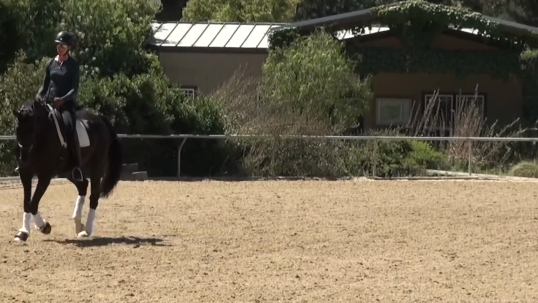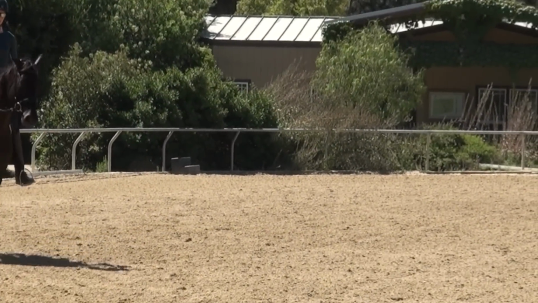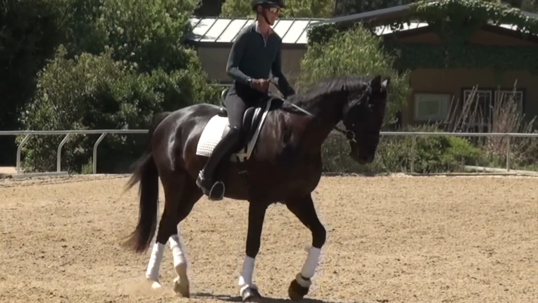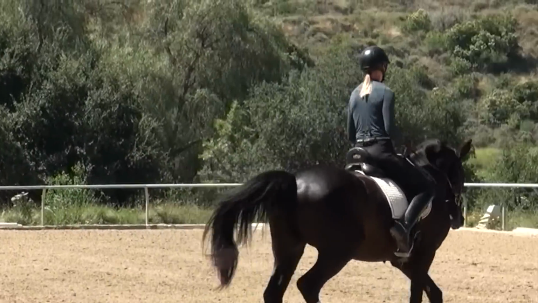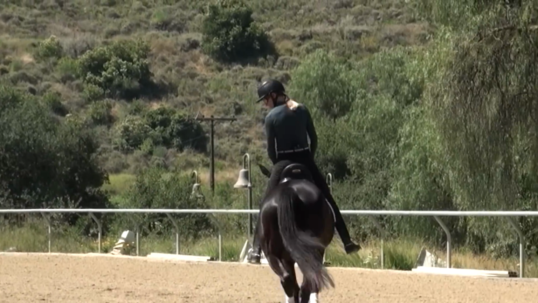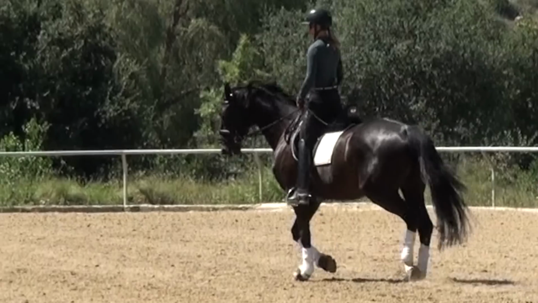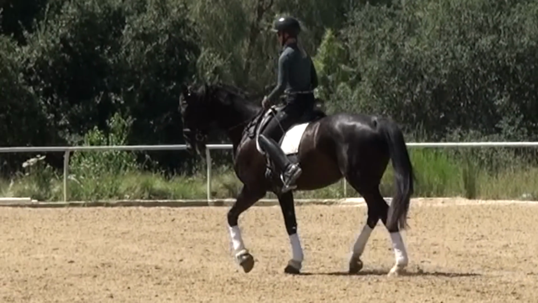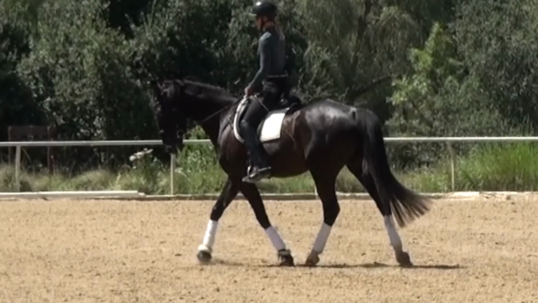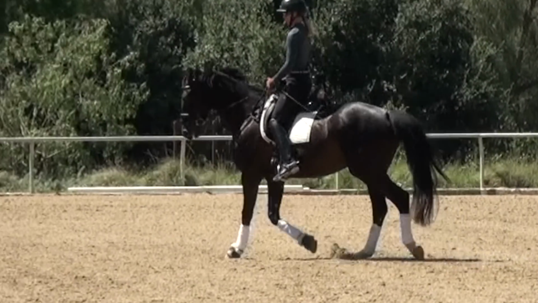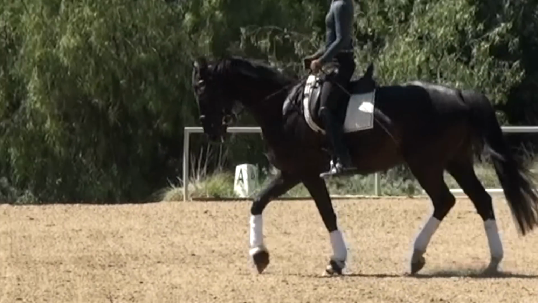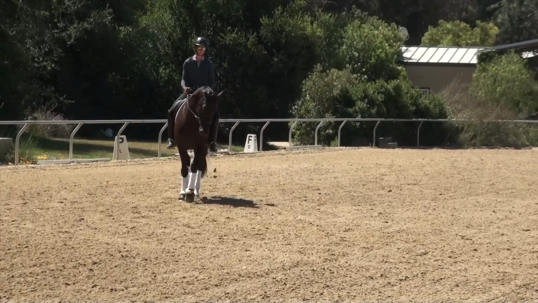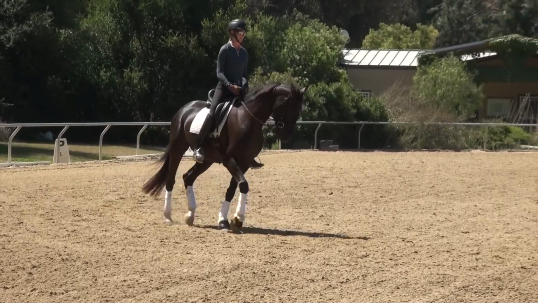When they land in the saddle, their legs swing back, and their legs go forward when they come out of the saddle. I'm really exaggerating, but when you post, you want your leg to stay still, and you're just moving your butt up and down out of the saddle.